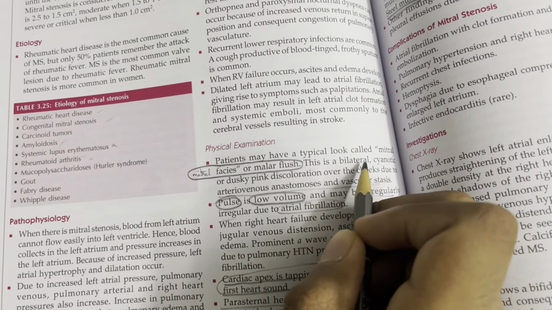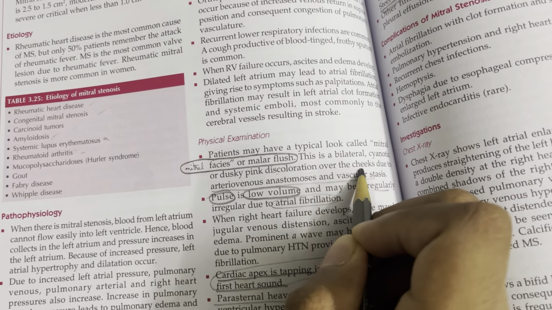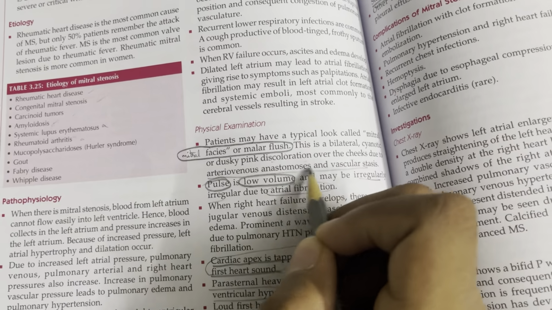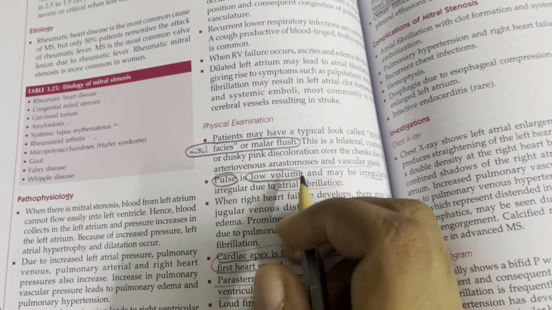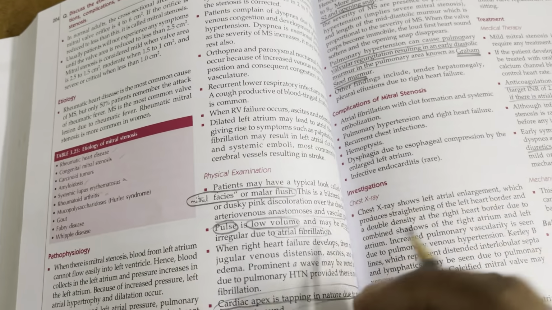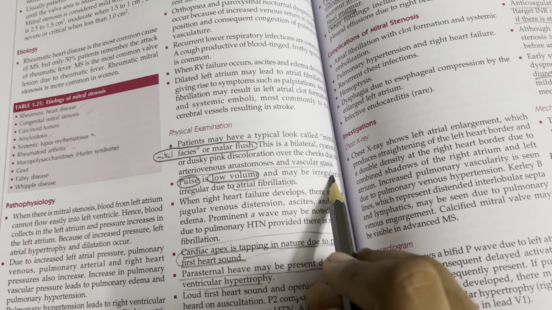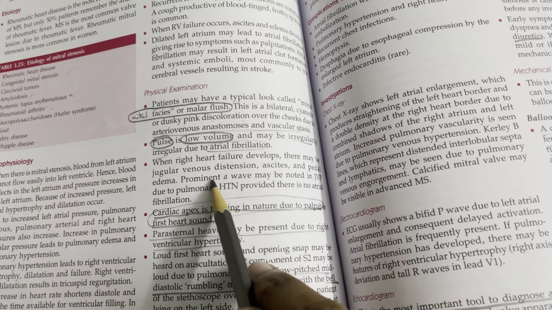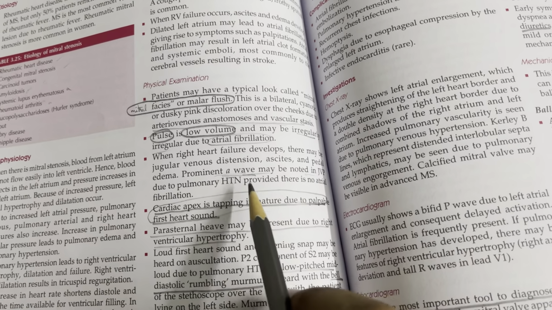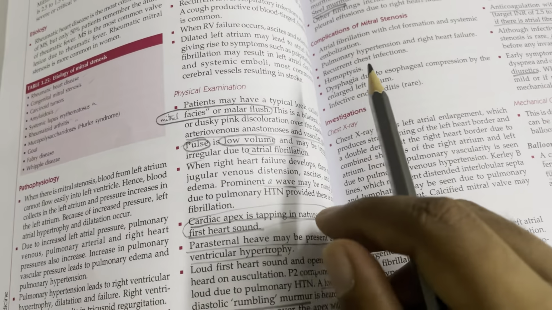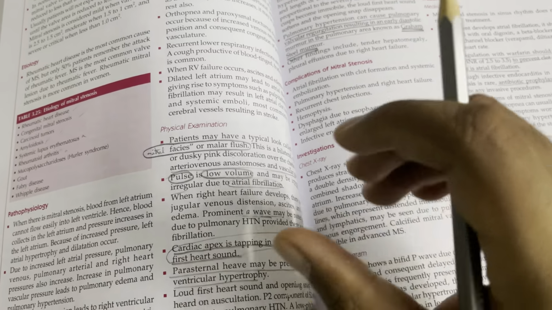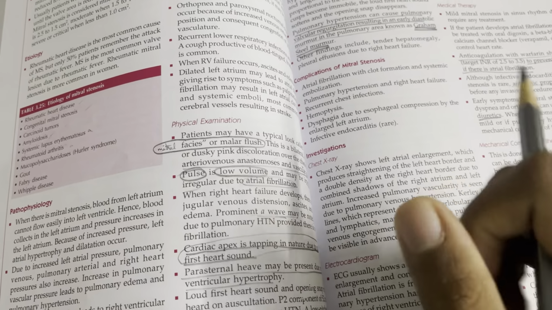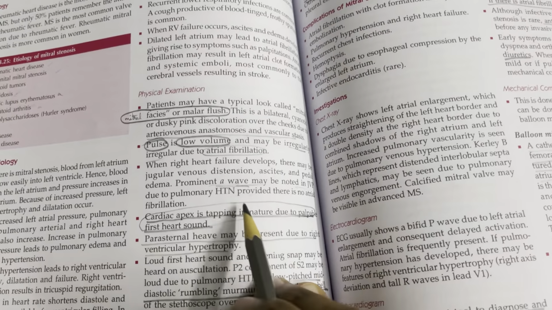Physical examination, you'll have something called mitral facies or malar flush. Okay, so this is a bilateral cyanotic or dusky pink discoloration over the cheeks, malar, due to AV anastomosis and vascular stasis. And in mitral stenosis, the left heart is pumping less blood, so you'll have low volume pulse. Okay, it may be irregular due to atrial fibrillation. Then you'll have prominent A wave in JVP because of pulmonary hypertension. Because A wave is produced by atrial contraction, right? So your atria are trying to contract a lot, so you'll have a prominent A wave.